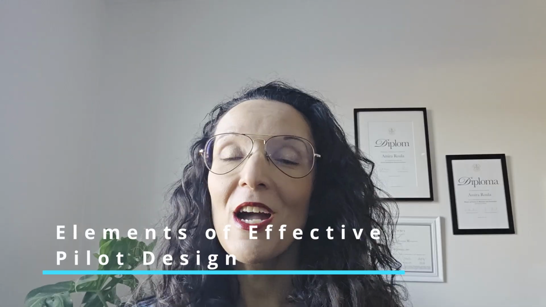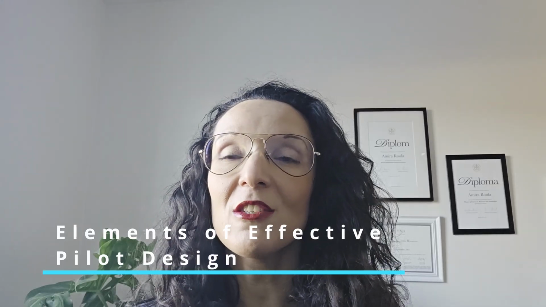Building evidence. A successful pilot provides concrete evidence to justify broader investment. It's much easier to get budget and executive support when you can point to demonstrated results. Managing risk. If the pilot fails, you've limited your losses. If issues emerge, you can address them before they affect the whole organization. Now, let's look at how to design a pilot that achieves these purposes.